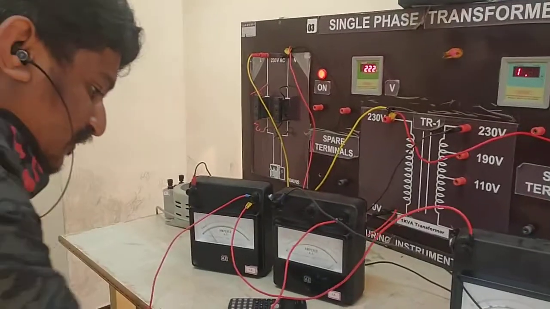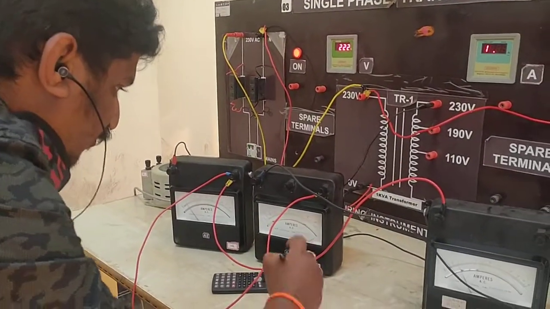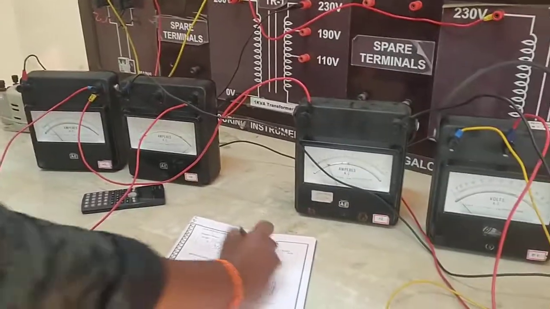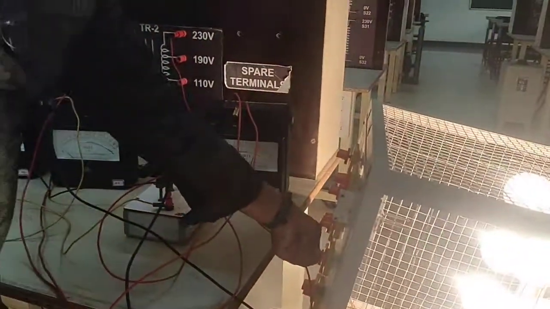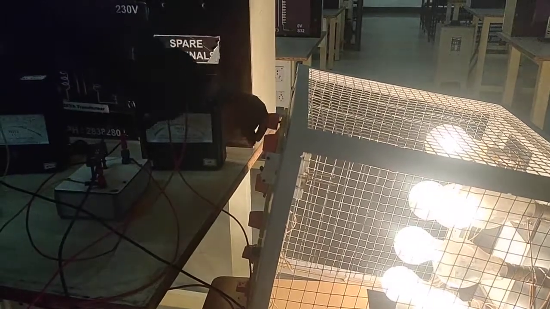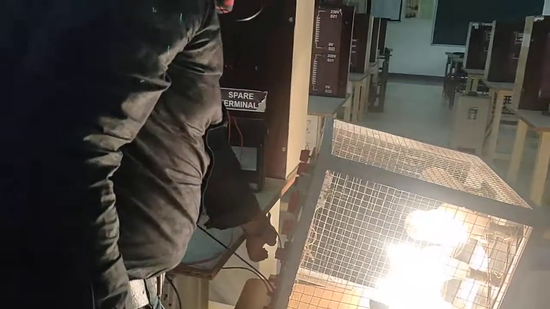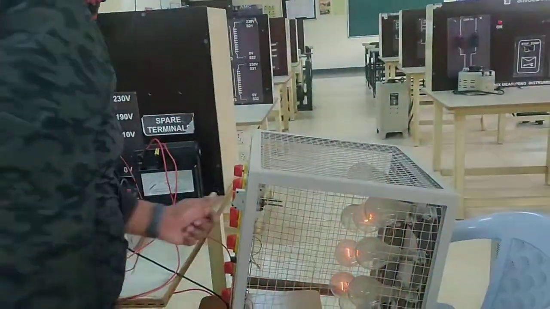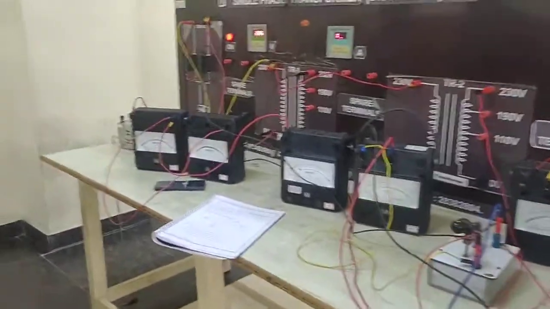Last reading, this is around 4.8, and this is around 1.8, and this one also 4.8 you take. This is also around 4.8. Now you have to reduce it immediately. Then you have to switch it off.